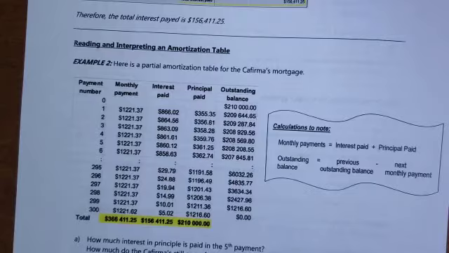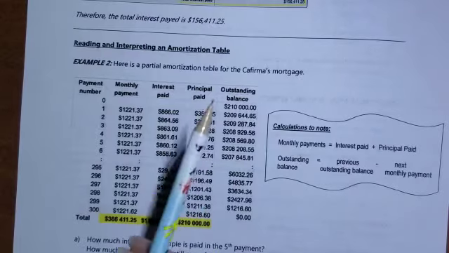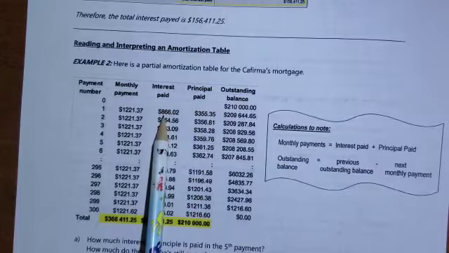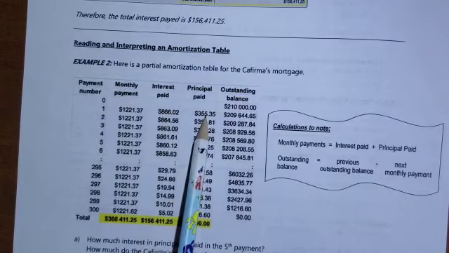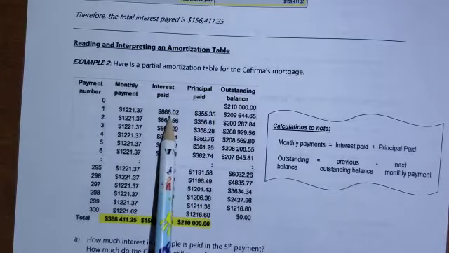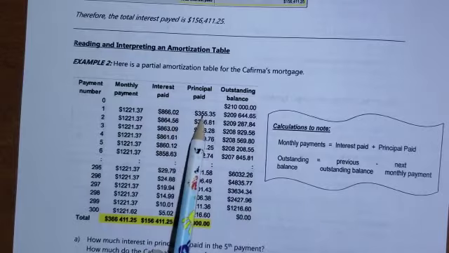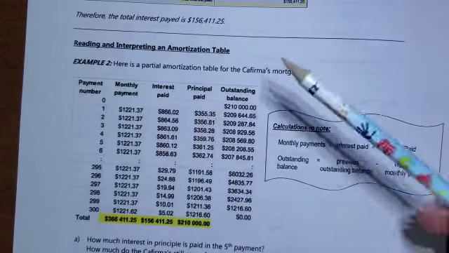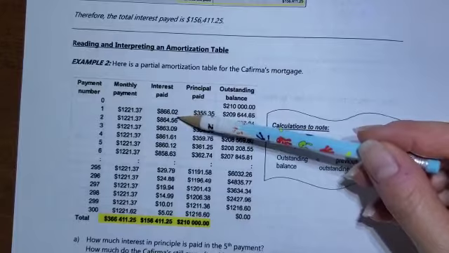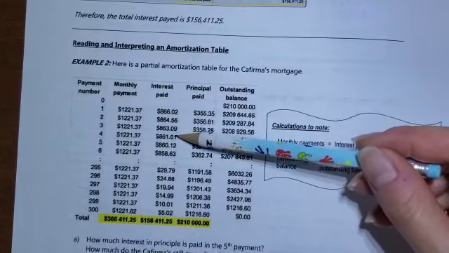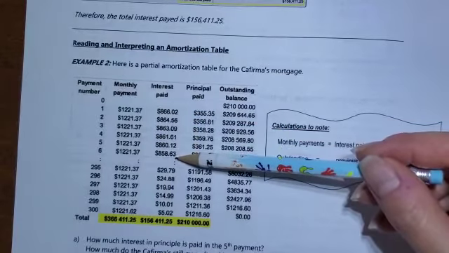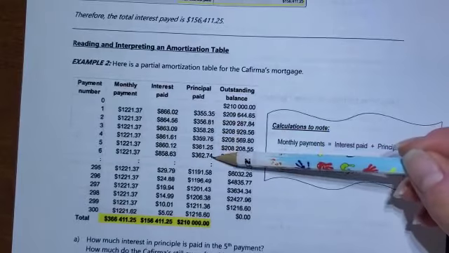Another thing to note is that at the beginning, if we compare our interest paid and our principal, we are paying much more to interest than principal at the start. But as we continue to pay, our interest drops. Every month we pay less and less interest and more to principal.